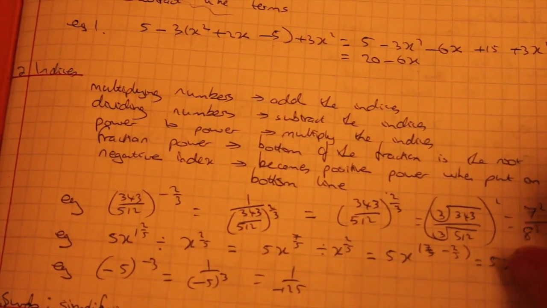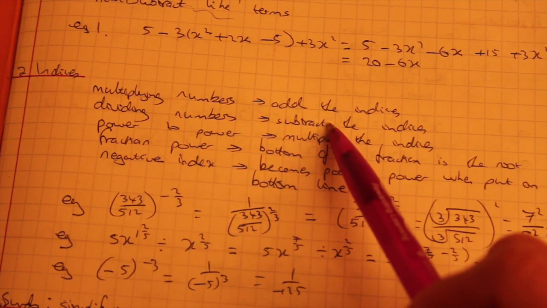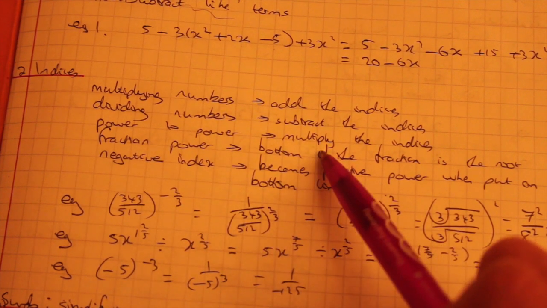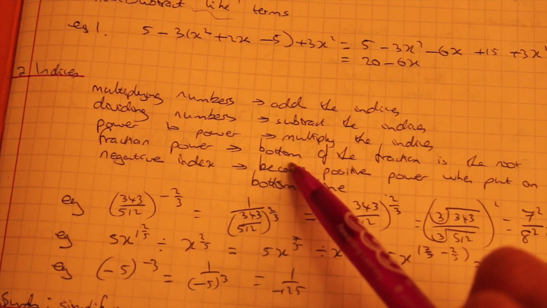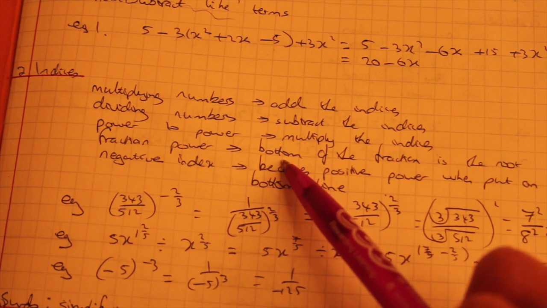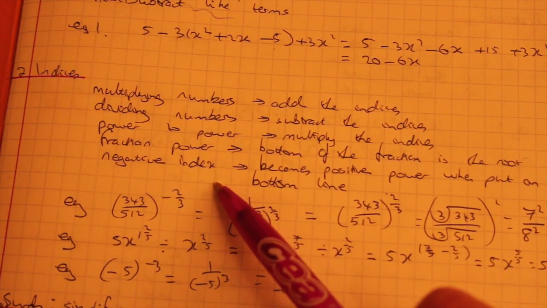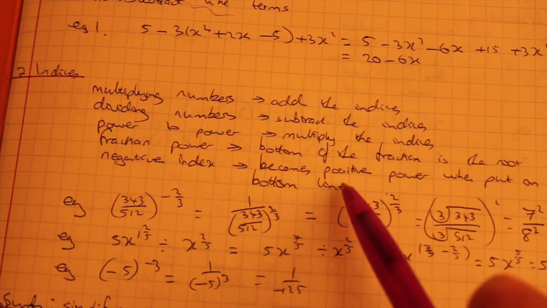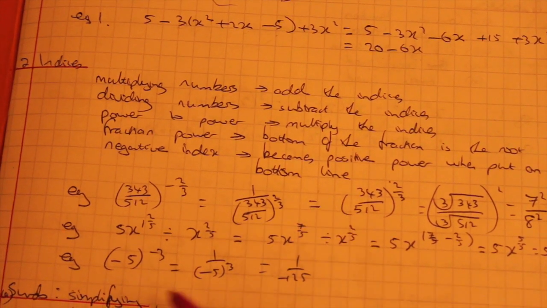Indices. Just remember your basic rules. Multiplying numbers, add the indices. Dividing numbers, subtract the indices. Power to power means multiply the indices. A fraction power: the bottom of the fraction is the root and the top of the fraction is the power. A negative index basically means 1 over the positive index. So when you put the number in the bottom line, the power becomes positive.